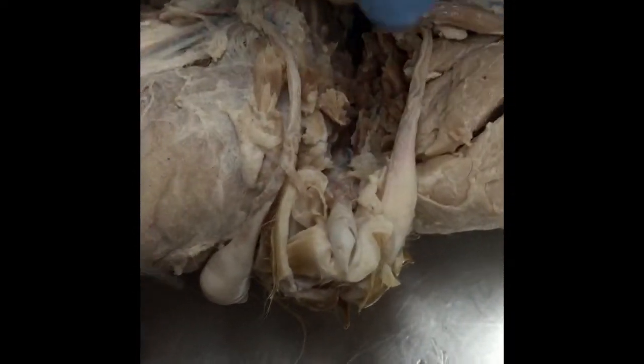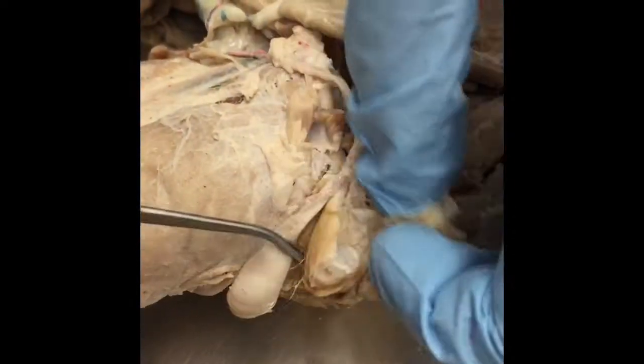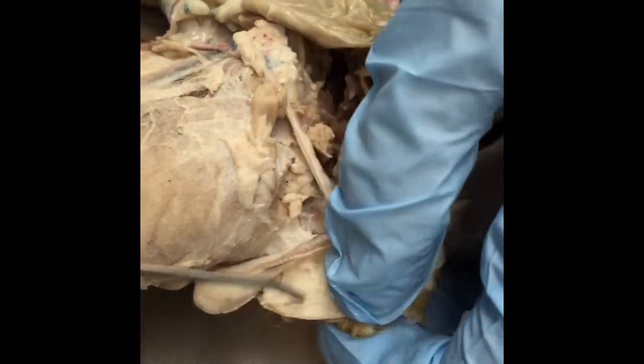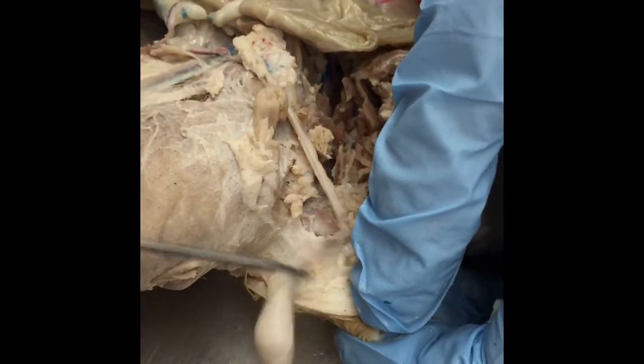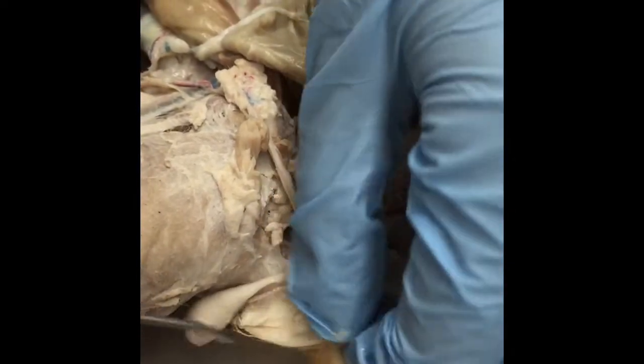Okay. And then we want the balls. We have a male cat. Oh yeah. Okay, so the covering that covered the testes is the scrotum, right? Correct? Yeah.